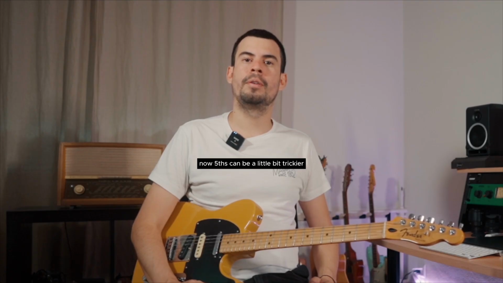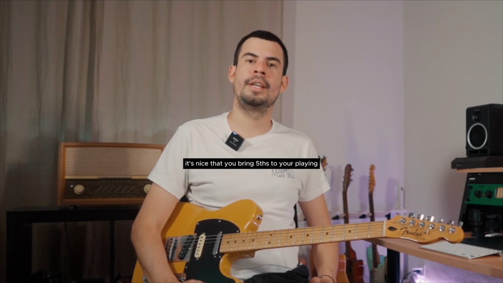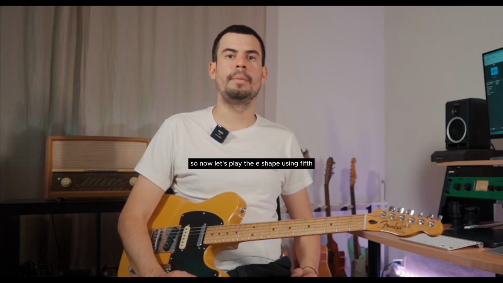Now, fifths can be a little bit trickier, but it's a nice finger exercise. Also, when you improvise, it's nice to bring fifths into your playing. So now, let's play the E shape using fifths.